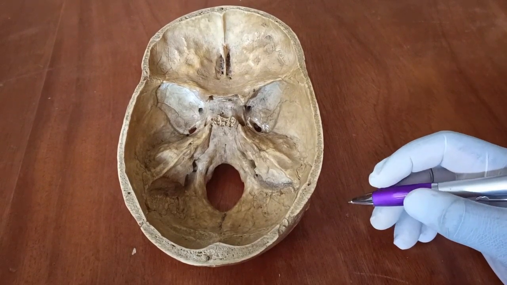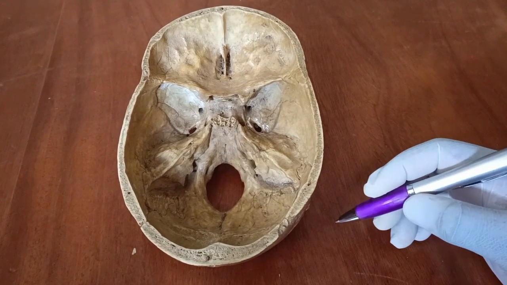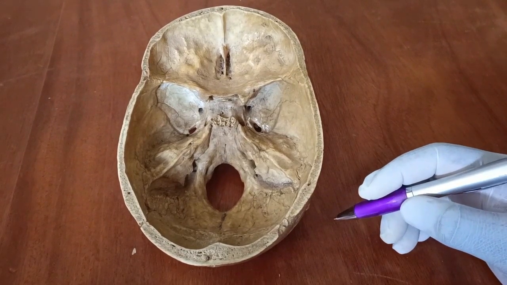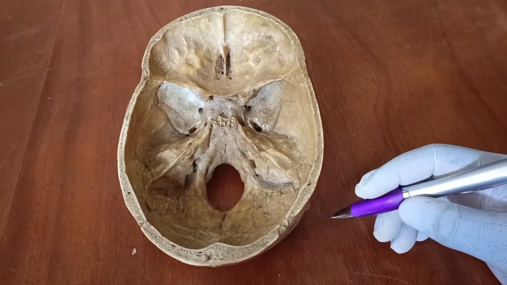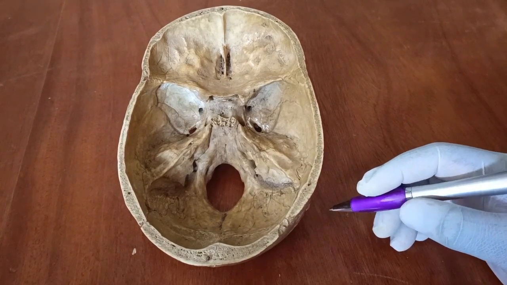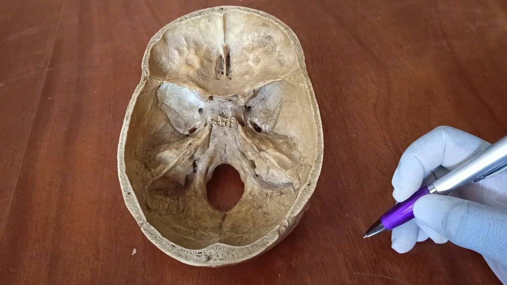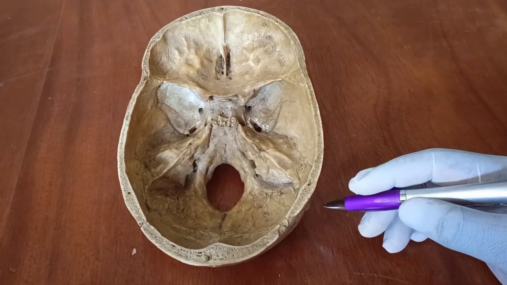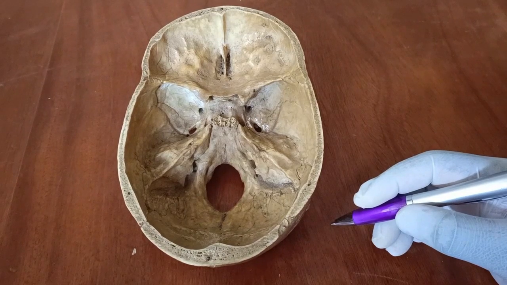Today we are going to discuss the cranial cavity, and for this particular session we shall focus on the anterior cranial fossa.